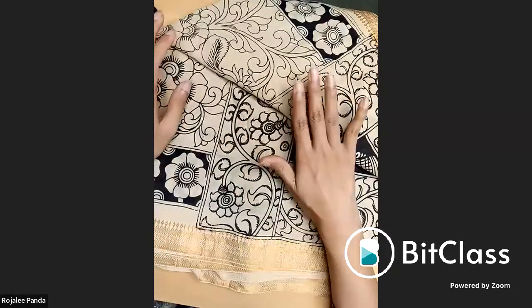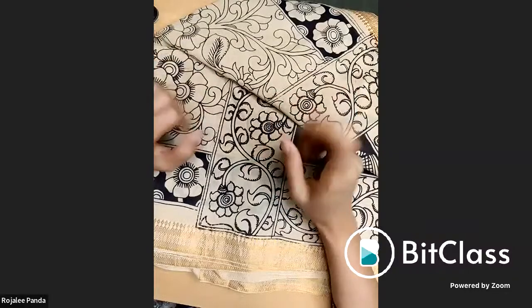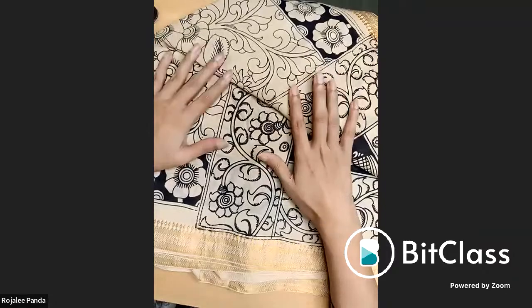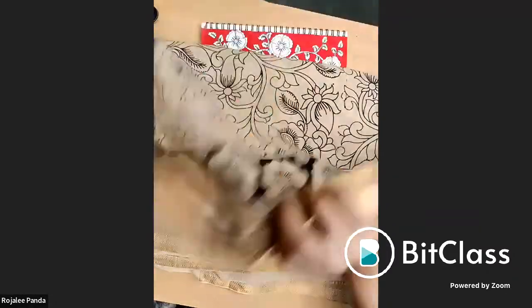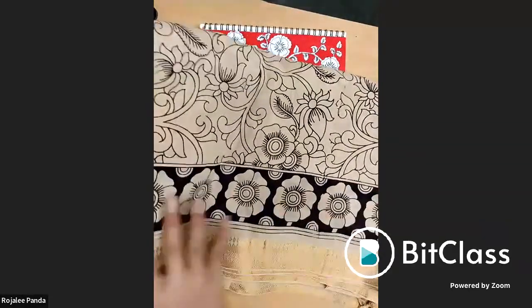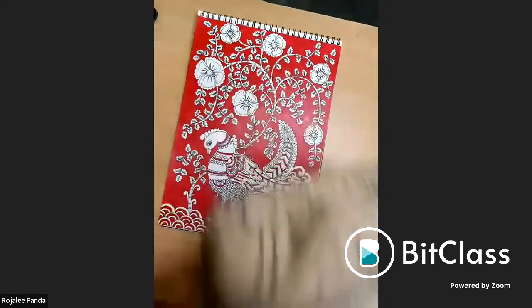This is a very time-taking process, but nowadays we have ready-made colors available in the market, so you can easily create this type of artwork in much less time. You can do it on fabric, on a wooden surface, on a glass surface, on any surface. And this is the Srikalahasti style of Kalamkari we have.